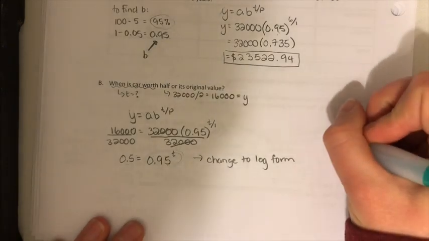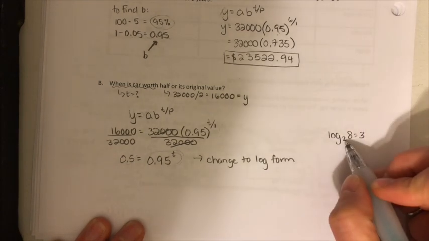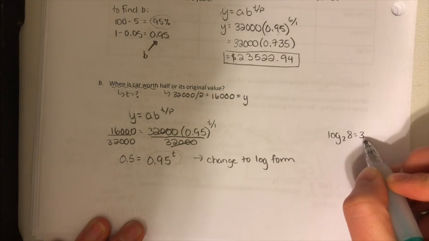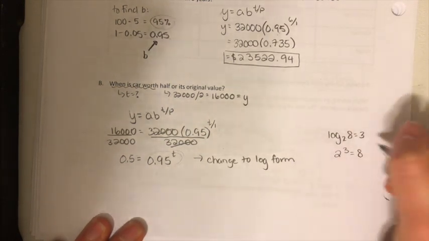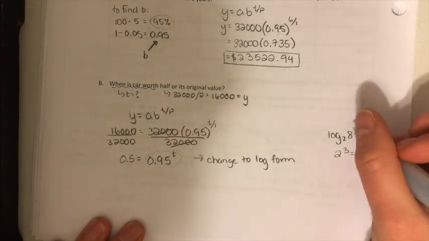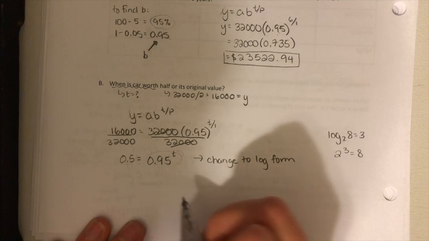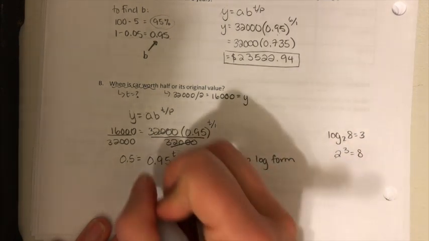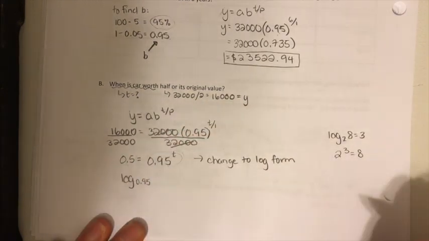Remember that log base 2 of 8 is equal to 3, because we're asking what exponent I have to raise the 2 to get to 8. 2 to the 3 equals 8. You can write that to give yourself a guide of what goes where, and we're going to use that to convert this to log form. The base of the exponent stays the base of the log. So it's going to be log base 0.95.